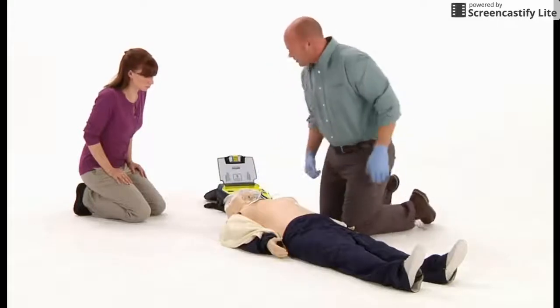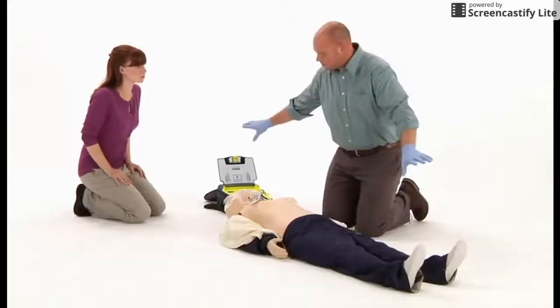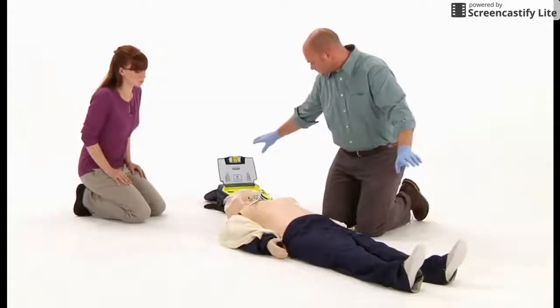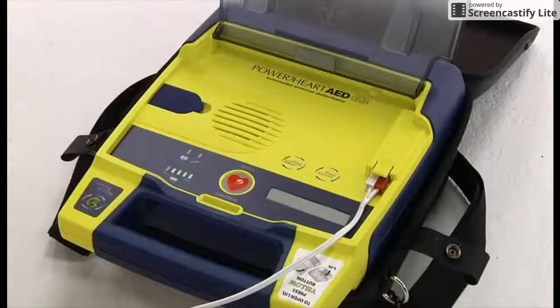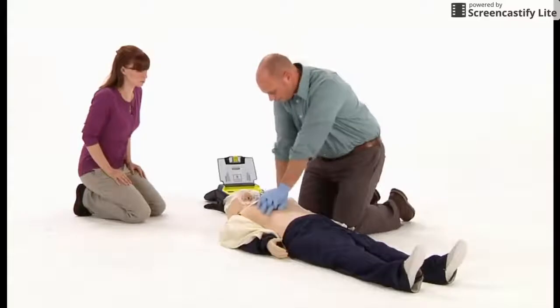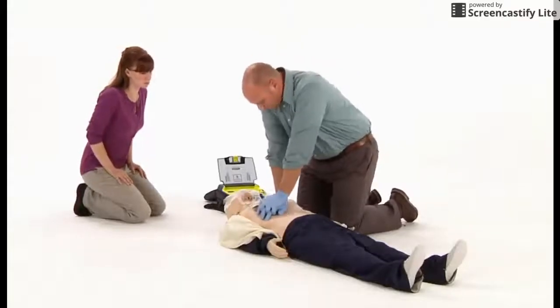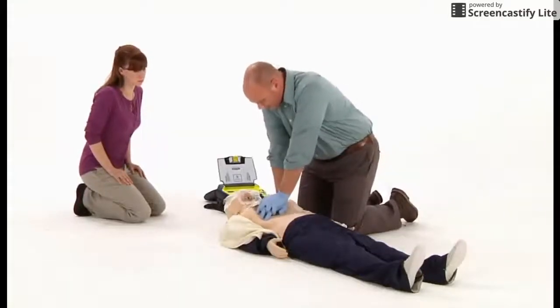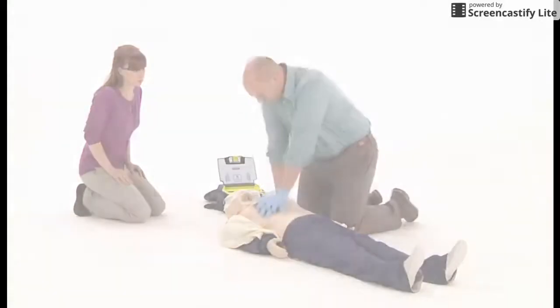Do not touch patient. Analyzing heart rhythm. Continue to follow the prompts of the AED and provide care as needed. It is now safe to touch the patient. Start CPR. If at any time you notice an obvious sign of life, such as breathing, stop CPR, maintain an open airway, and monitor for any changes in condition.